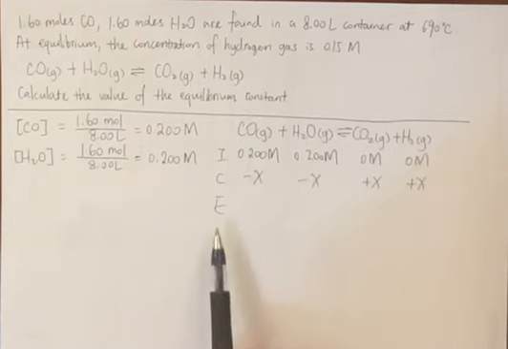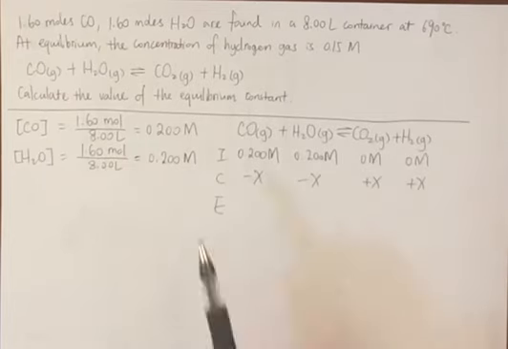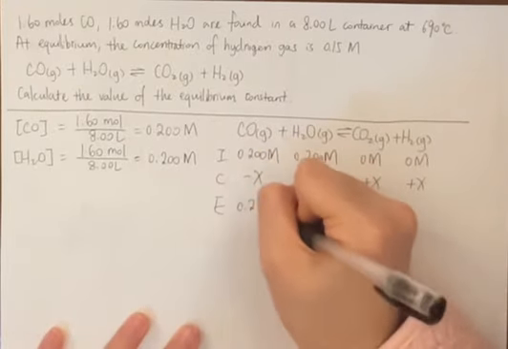Okay, so the E stands for equilibrium. E, I think personally, is the easiest line, because you basically just add the first two lines together, I plus C, initial plus the amount of change, will give you the equilibrium. So we'll just add them together.